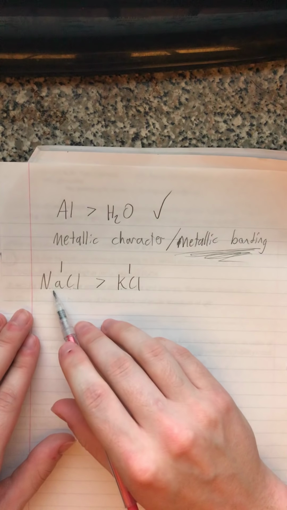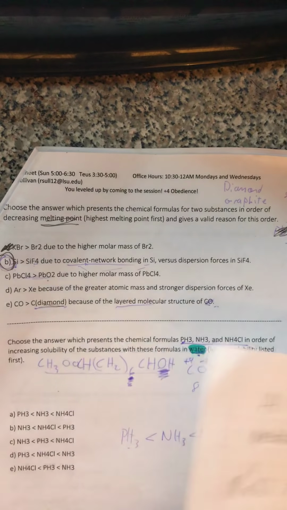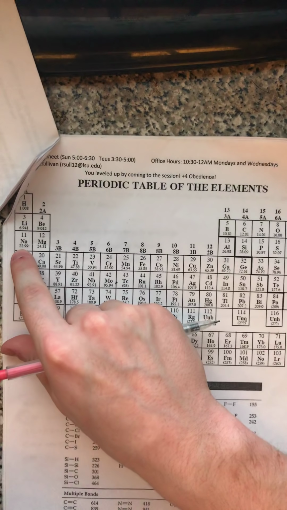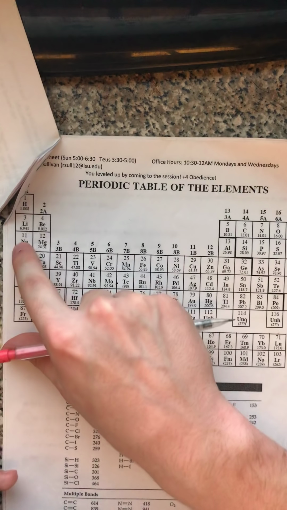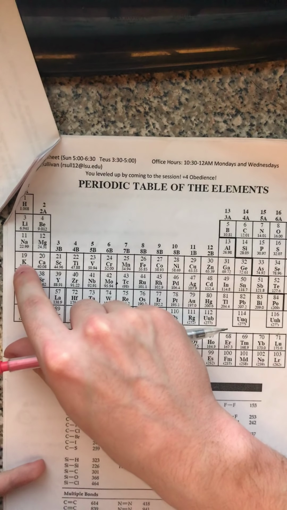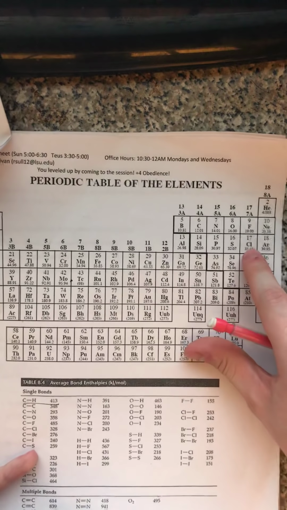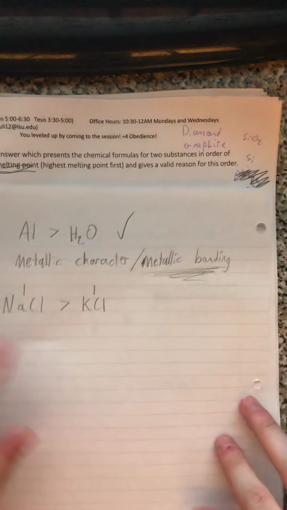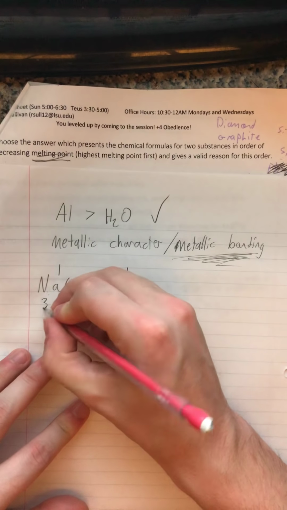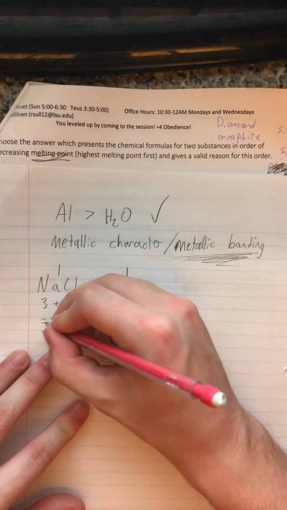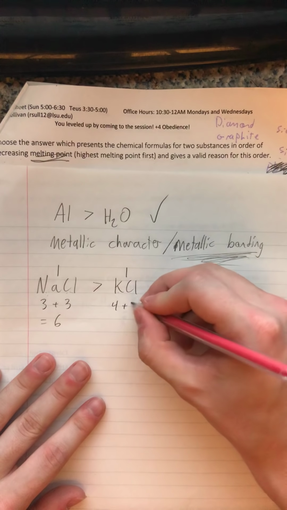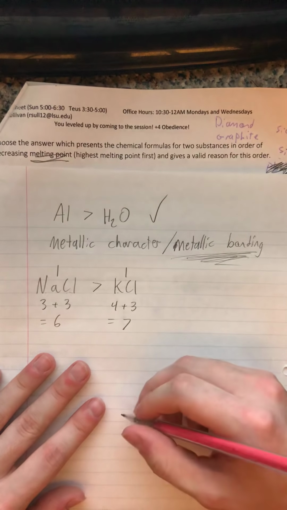So you'll look up the row number of Na, which is over here, it's on row 1, row 2, row 3. K is on row 4, and Cl is over here on row 3. So if I add up the rows that all those things are on, Na on row 3, Cl on row 3, they add up to 6, and K on row 4 and Cl on row 3, this adds up to 7.